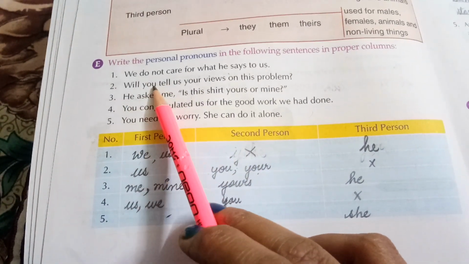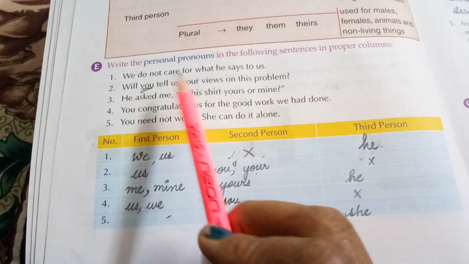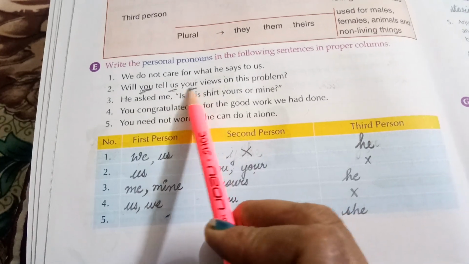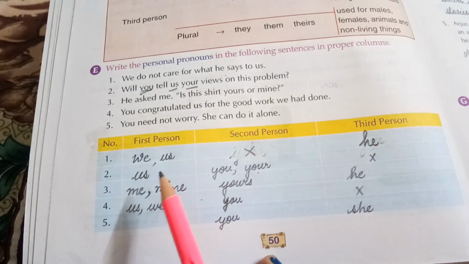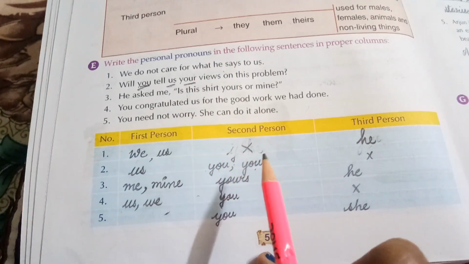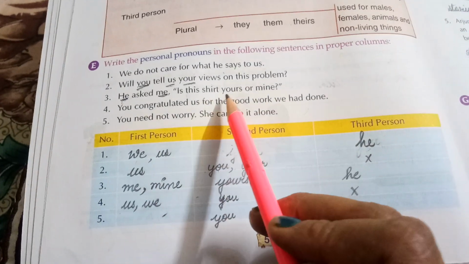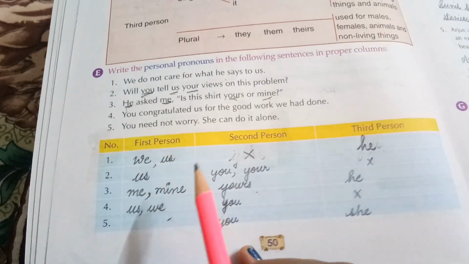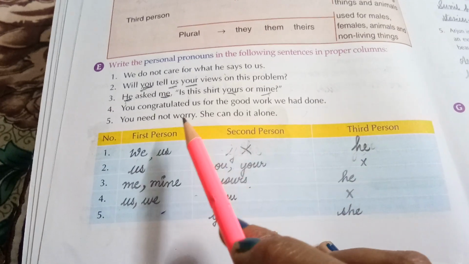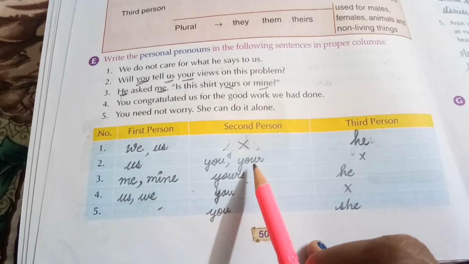Second, will you tell us your views on this problem? Here is you, us, your. You is the second person. Us becomes first person. Your becomes second person. There is no third person. He asked me, is this shirt yours or mine? Now he is the third person. Me is the first person. Yours is the second person.